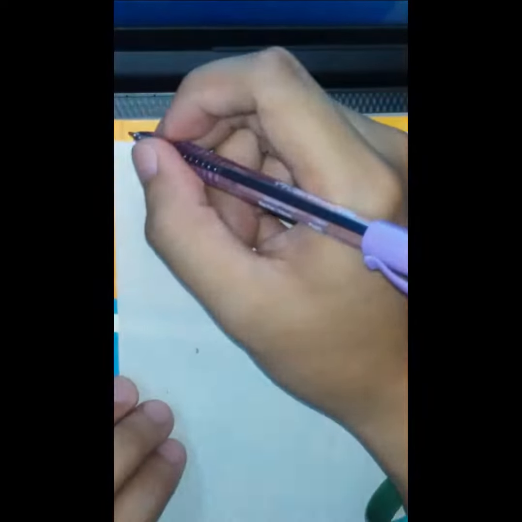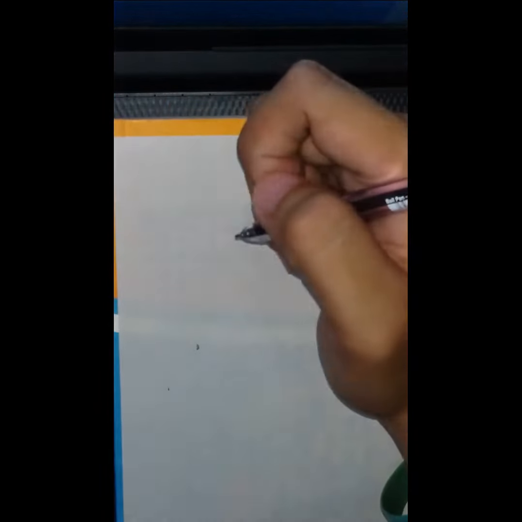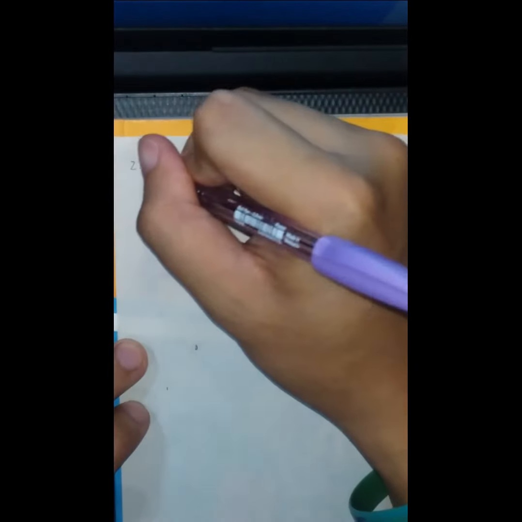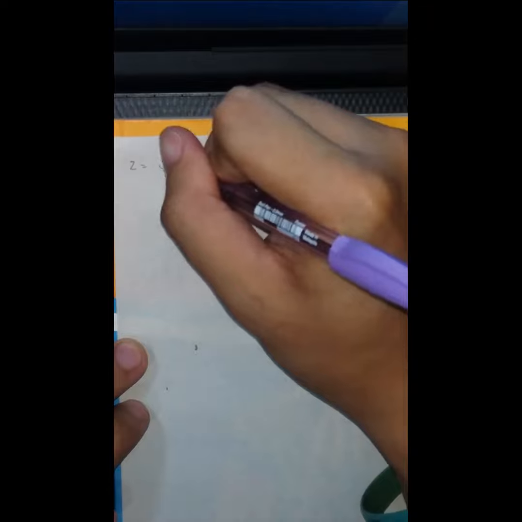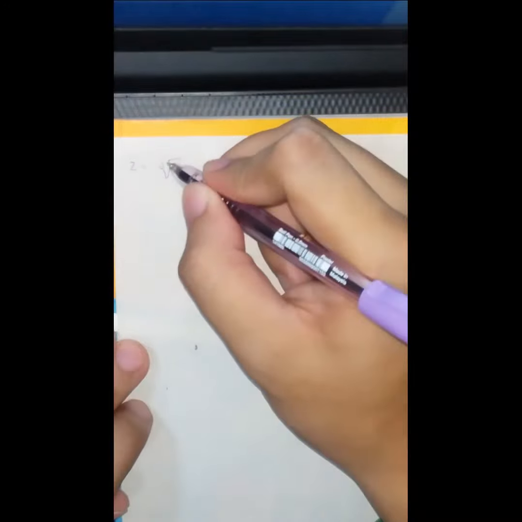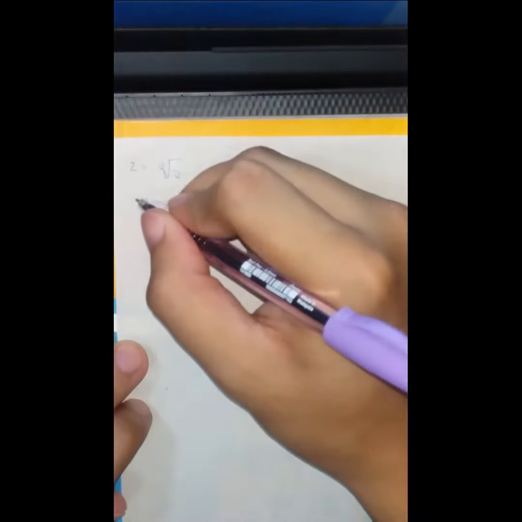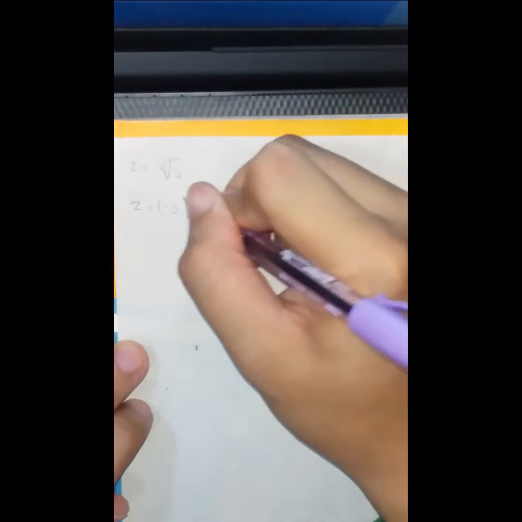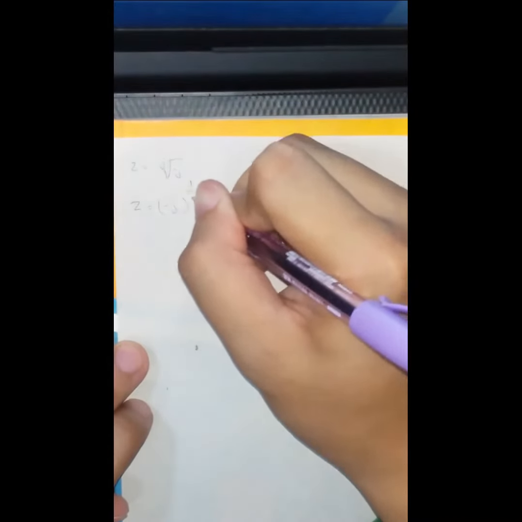So we have our first problem here, which is to find the principal value of j root of negative j. So first we just convert the square root into an exponent. So z is equal to negative j raised to 1 over j.